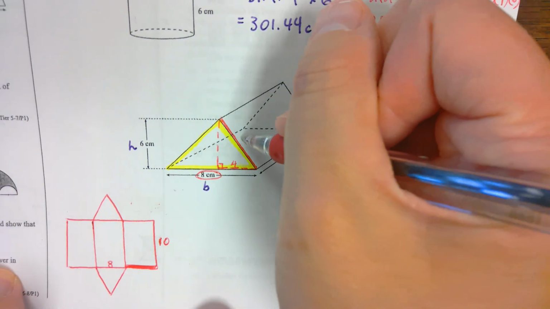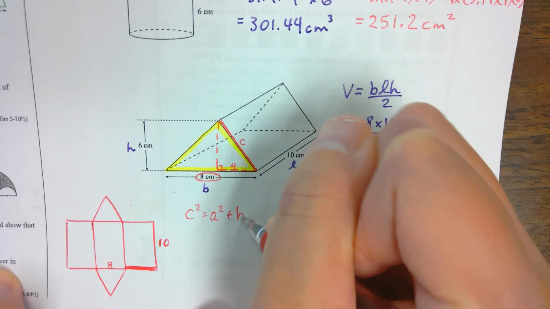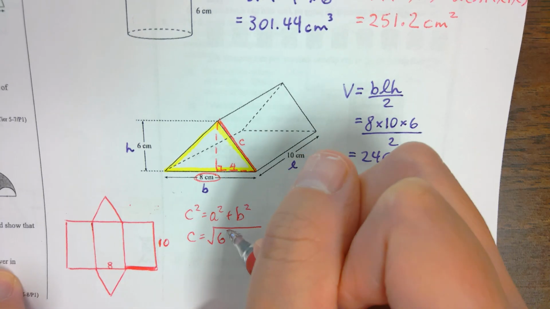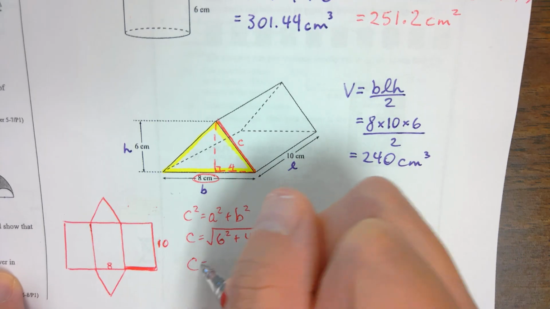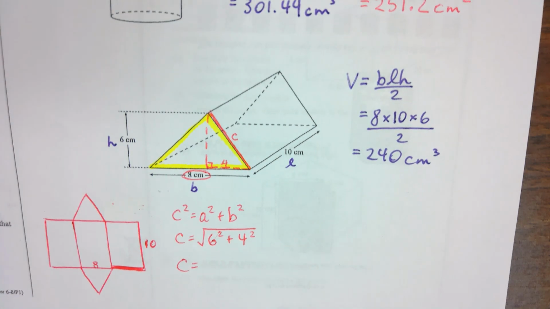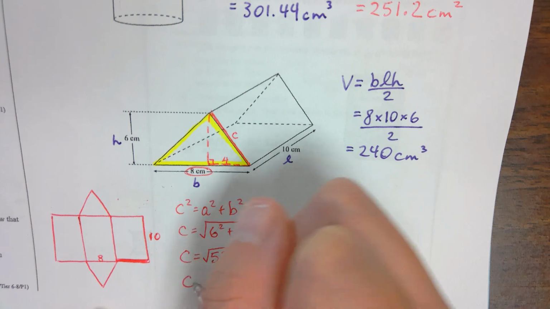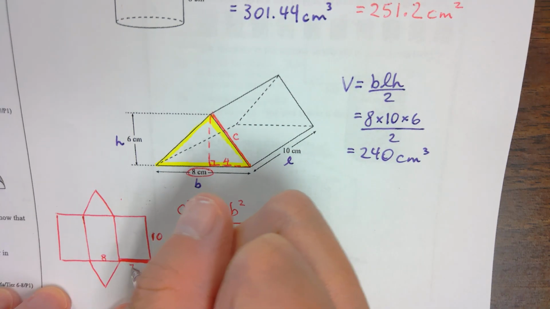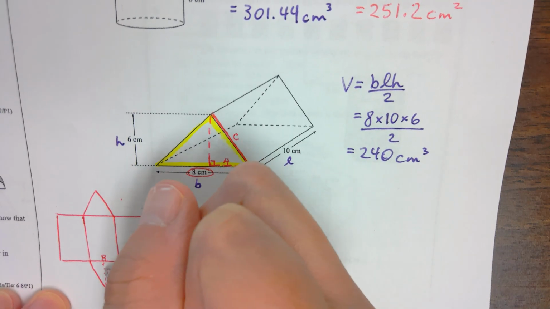Right? So this is c squared equals a squared plus b squared. That's what we did yesterday. So c equals the square root of 6 squared plus 4 squared, as we said. So 6 times 6 plus 4 times 4, square root the 52. You get 7.2. Okay, so this is 7.2 right here. And this here is 6.